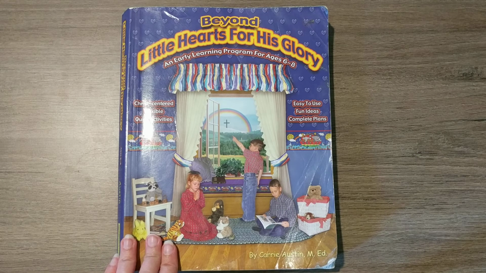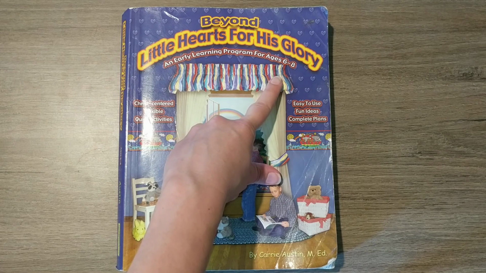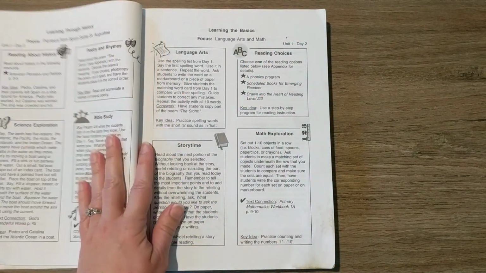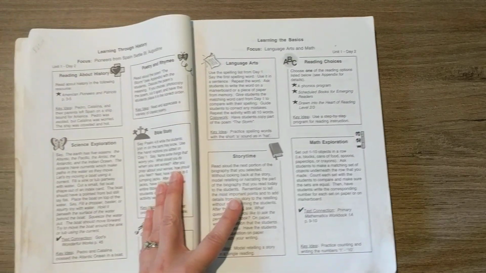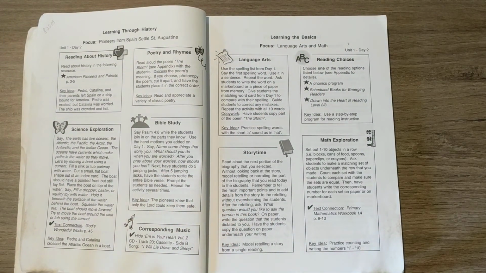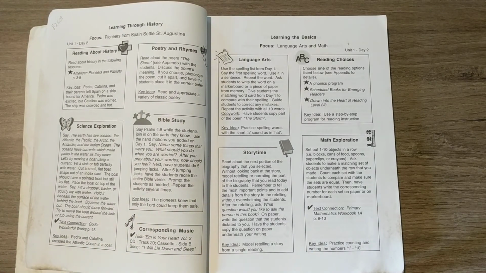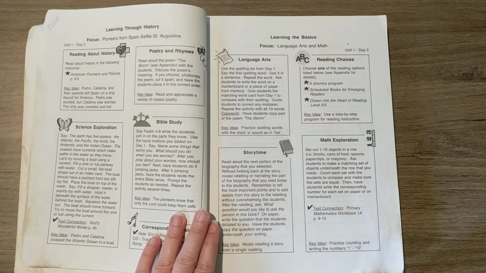We are using Beyond Little Hearts for His Glory, which is written for ages 6 to 8, and my son will be 7 when we start this. He'll have just turned 7, so he's right in that middle range. I'm just going to open it up real quick here. I'm not going to do a real overview of the guide per se. If you are interested in hearing kind of how Heart of Dakota works, I will do a separate video on that.